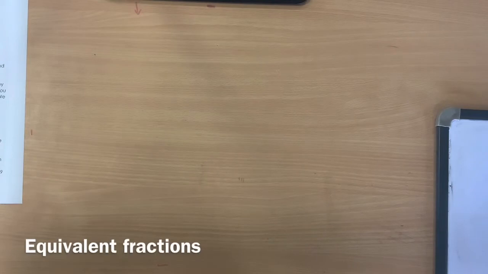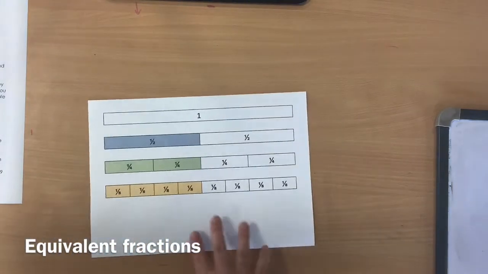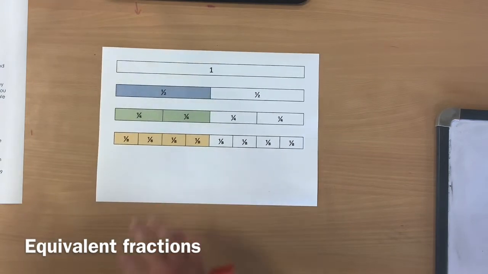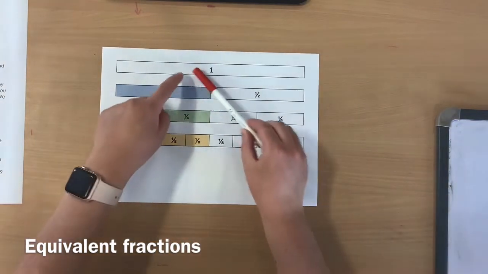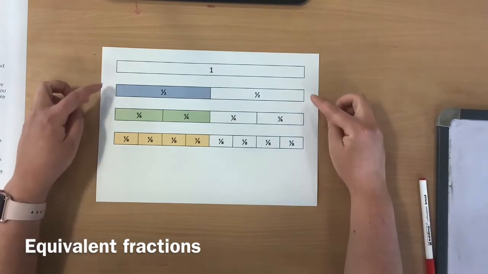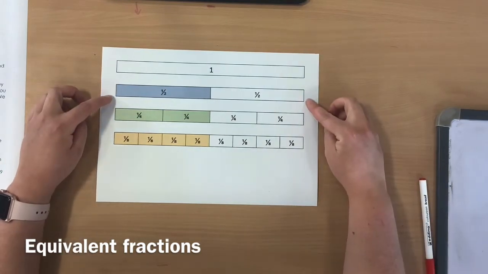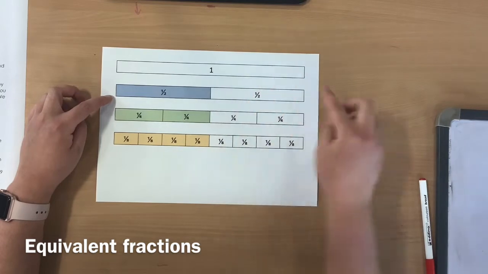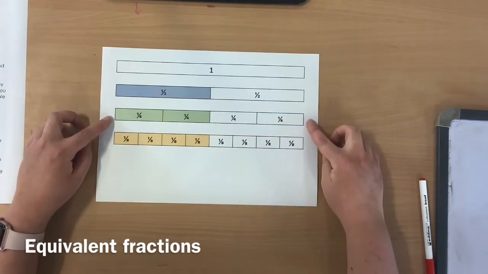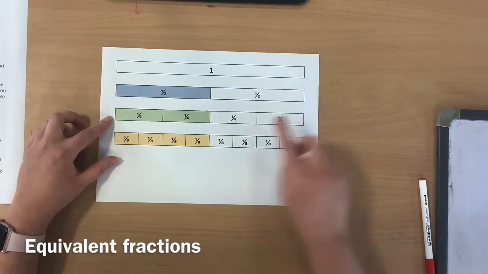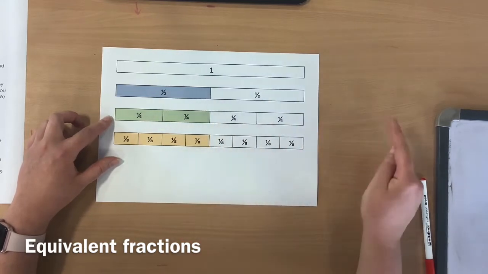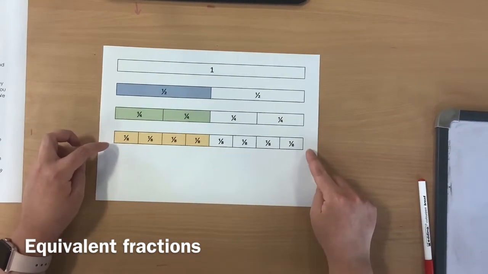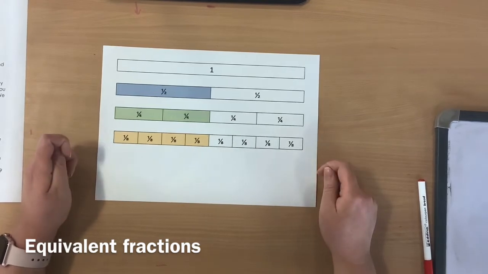Right, today we're going to be recapping and applying our knowledge of equivalent fractions in order for us to compare them. So we're going to start off just by looking at these fractions. Here I have my whole. This whole has been split into 2 parts, so I've got a half and a half. This whole has been split into 4 pieces, or into quarters. 1/4, 1/4, 1/4, 1/4, and then finally this whole here has been split into 8ths, into 8 pieces.